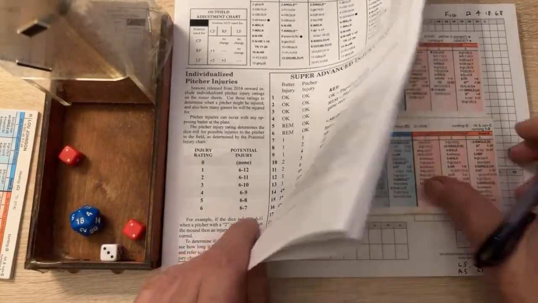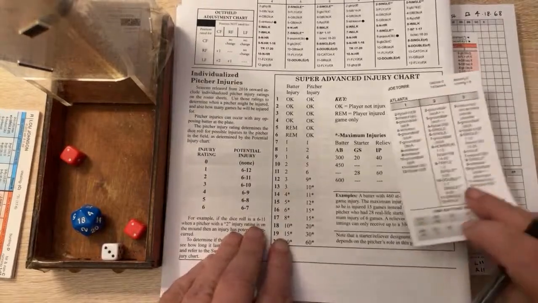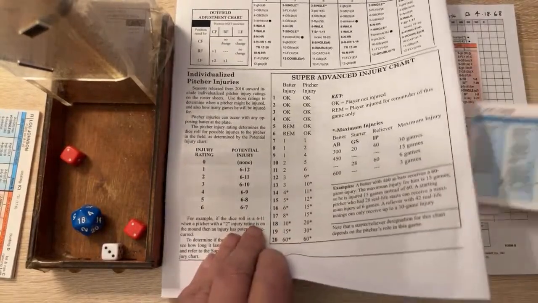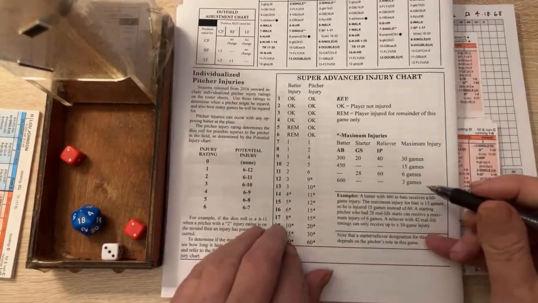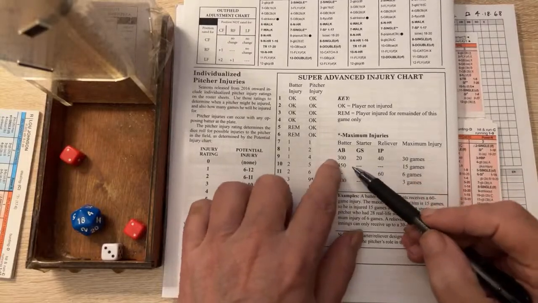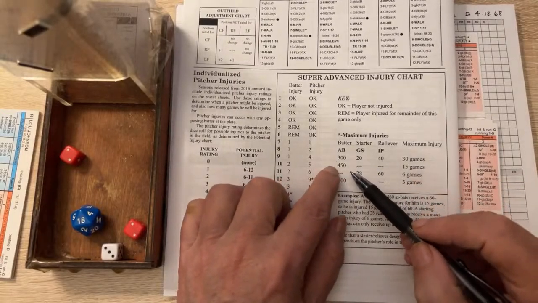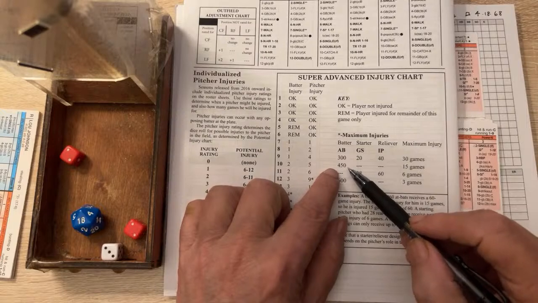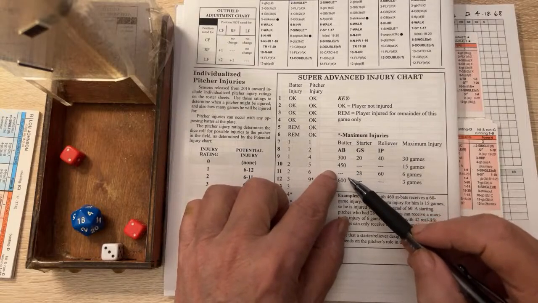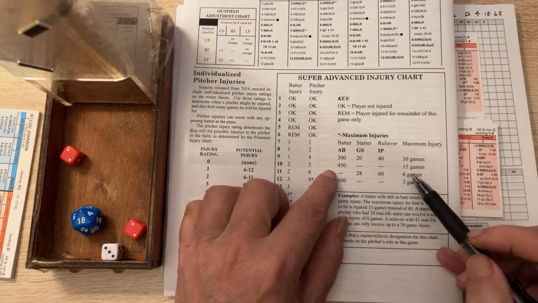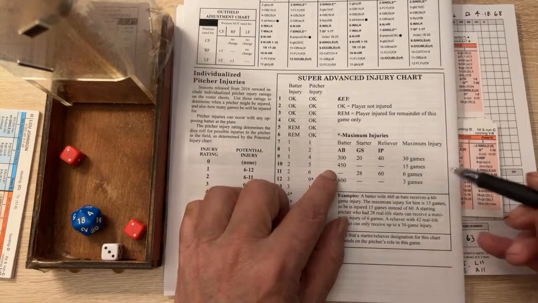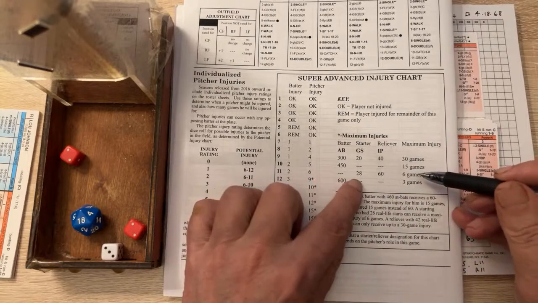And we look at Torre. I don't use this. He had 424 at bats. He just misses.